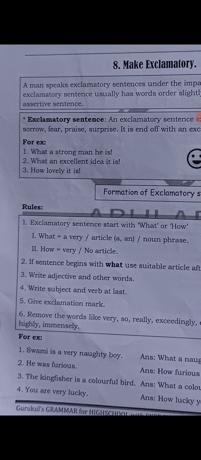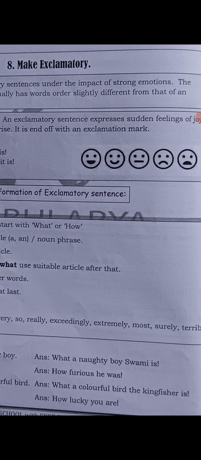The kingfisher is a colorful bird. In this sentence, the article a is used. That's why, while we change this assertive into exclamatory, we should begin our exclamatory sentence with the word what. And we should choose the article a after what, because the adjective colorful begins with the consonant c. That's why there is no need to take the article an. So, what a colorful bird the kingfisher is is the correct answer of this sentence.